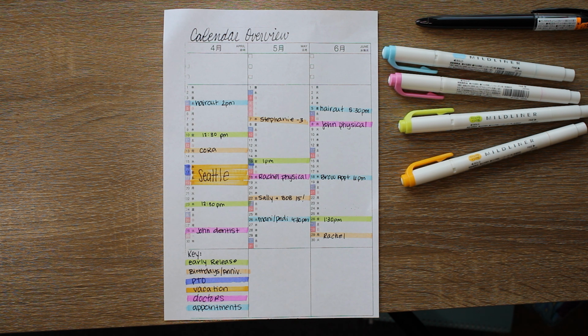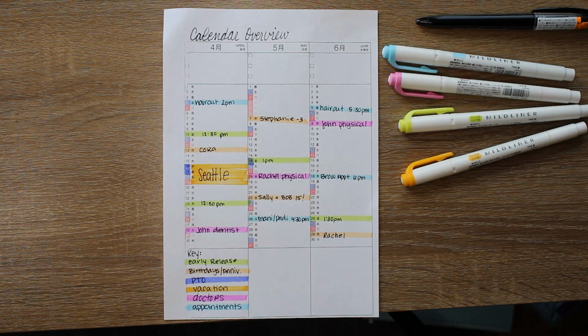This is really a good way to keep a dashboard of the whole year so that you can keep track of many different things. This is really great if you have a lot of appointments, if you have kids. It's a very versatile way to use this spread, and really I think the most common way.